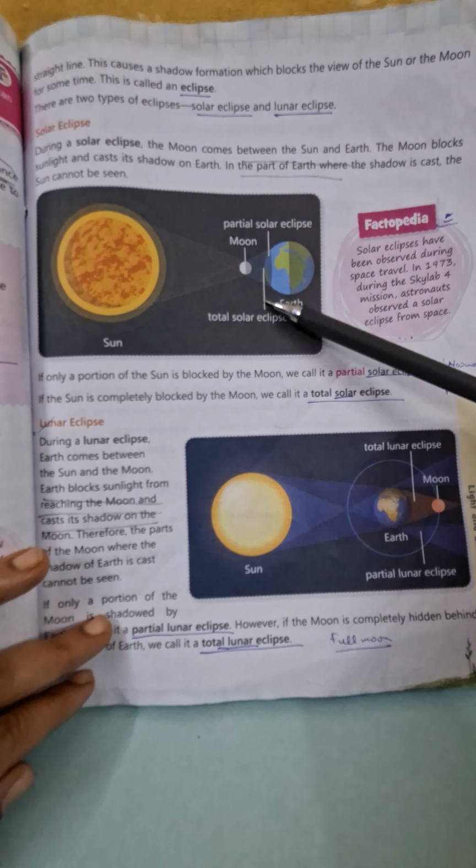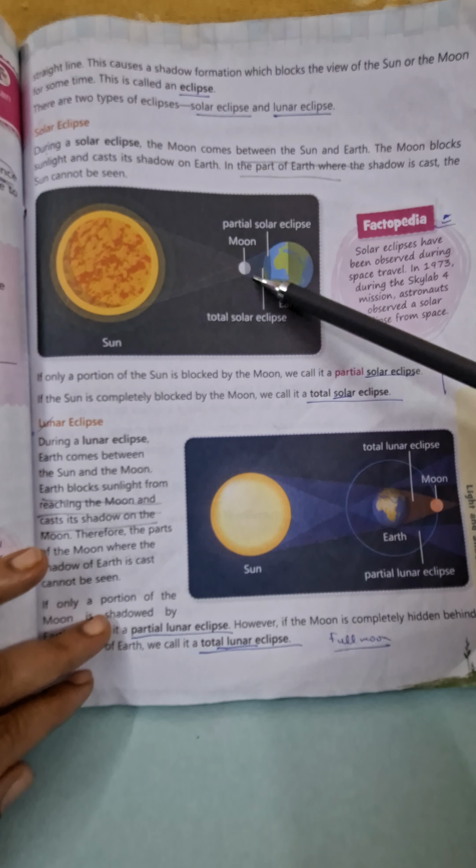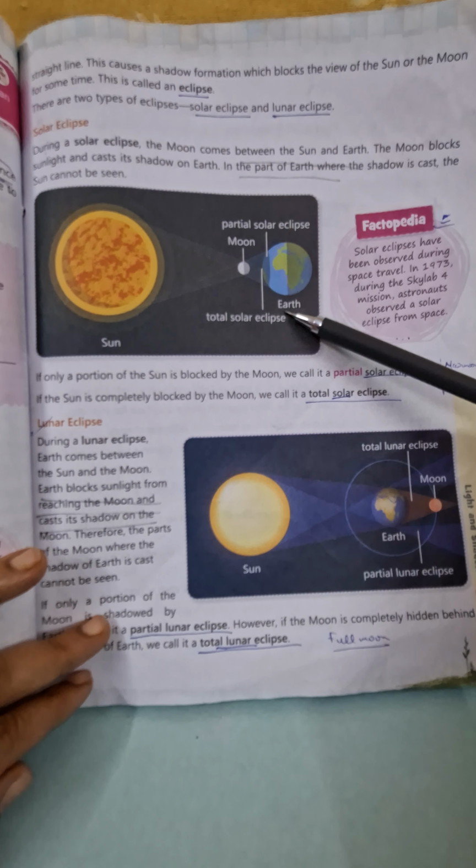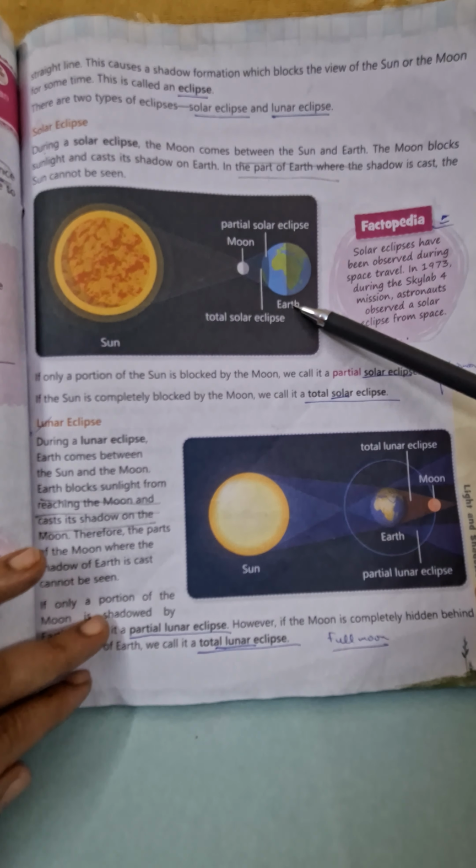So the moon is traveling from here, rotating. Every time, the part of the moon which we are able to see is called a phase of the moon. This is one complete lunar cycle, but it's not given, so leave it. But it's always better to see those videos to understand the phases of the moon and then come to the portion of eclipse.